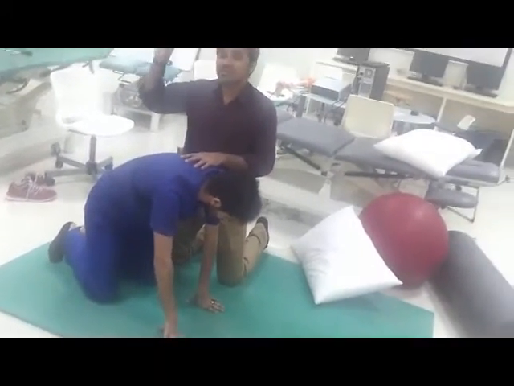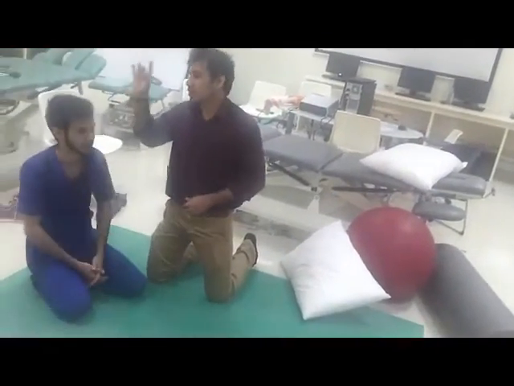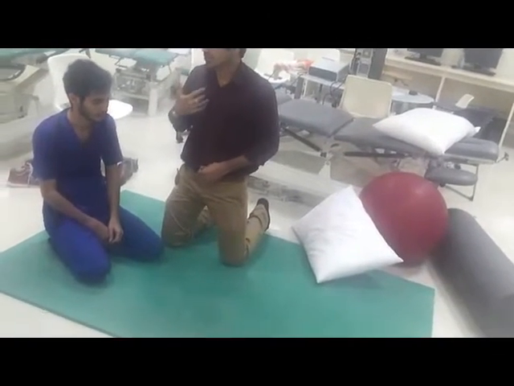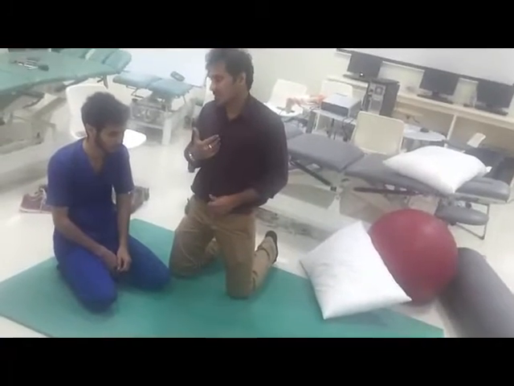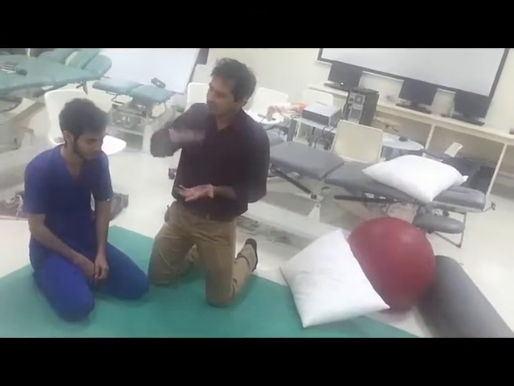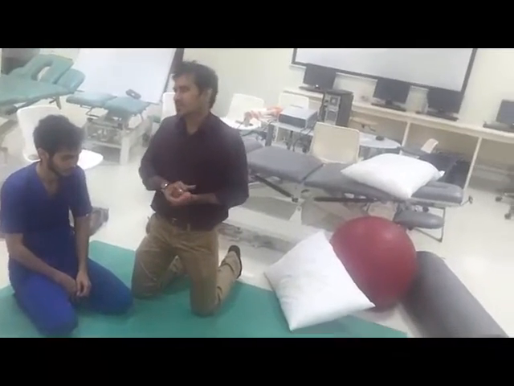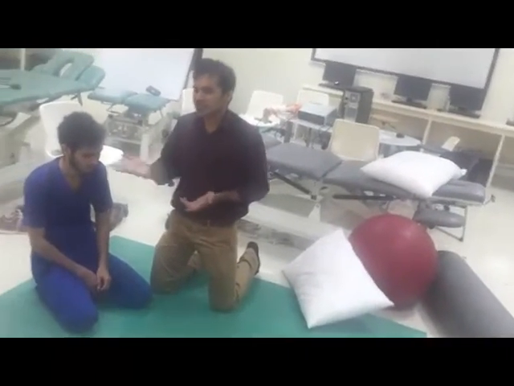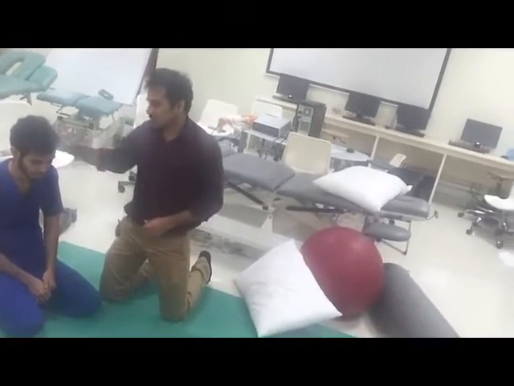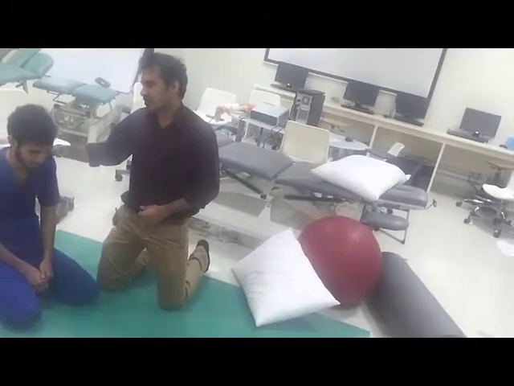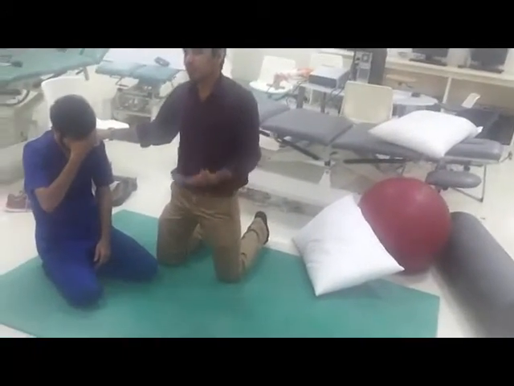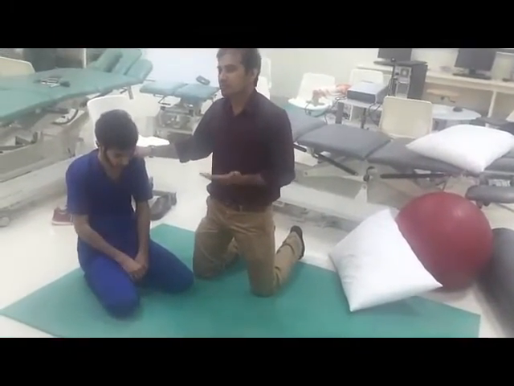First, we should stretch. Next, we have to strengthen. And next, we have to concentrate on respiratory exercises. Respiratory exercises, you should concentrate on in all the exercises: cat and camel, strengthening, abdominal exercises, stretching. So these are some of the important exercises for patients with scoliosis.